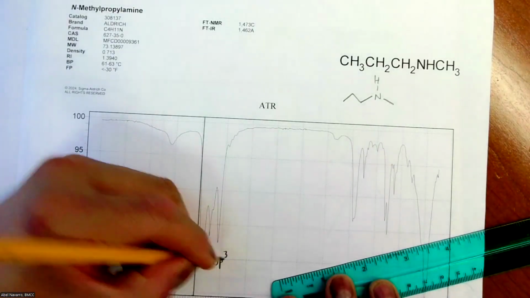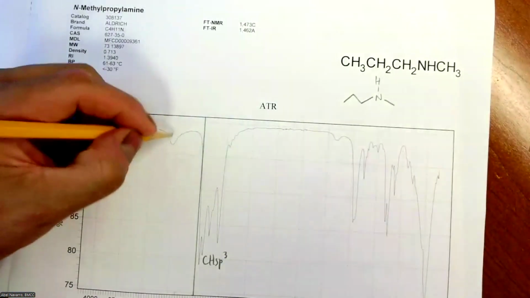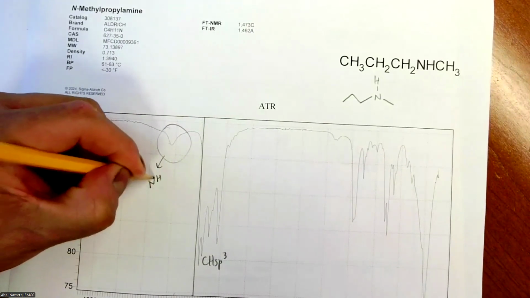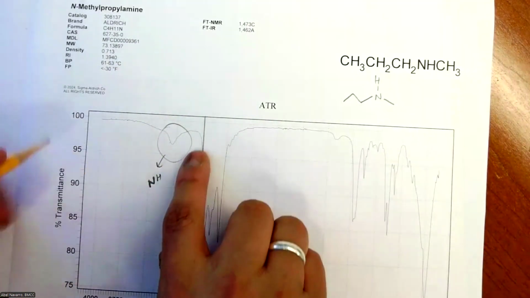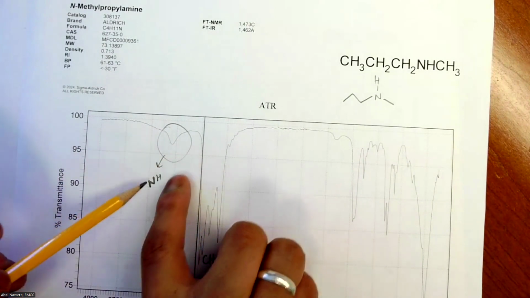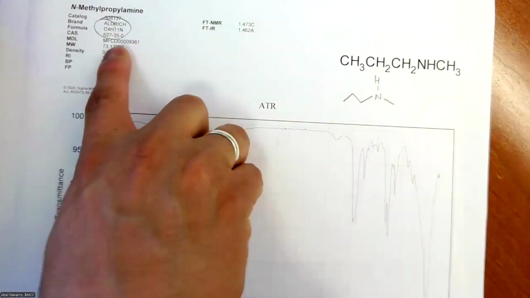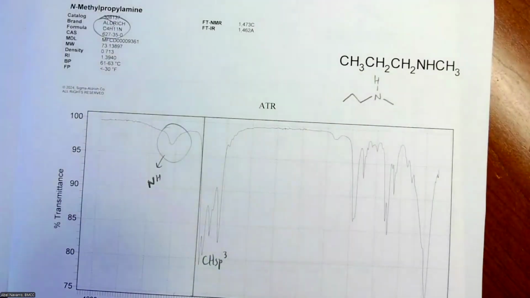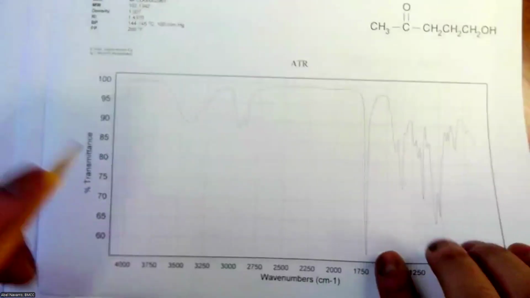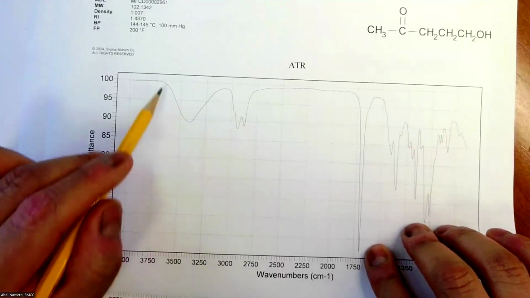CHSP3. That one is the NH. And you can definitely make a difference, right? You can tell that this is an NH and not an OH. First, because your formula has no oxygen. That's clear. And second, because the OHs have a really round and broad peak.